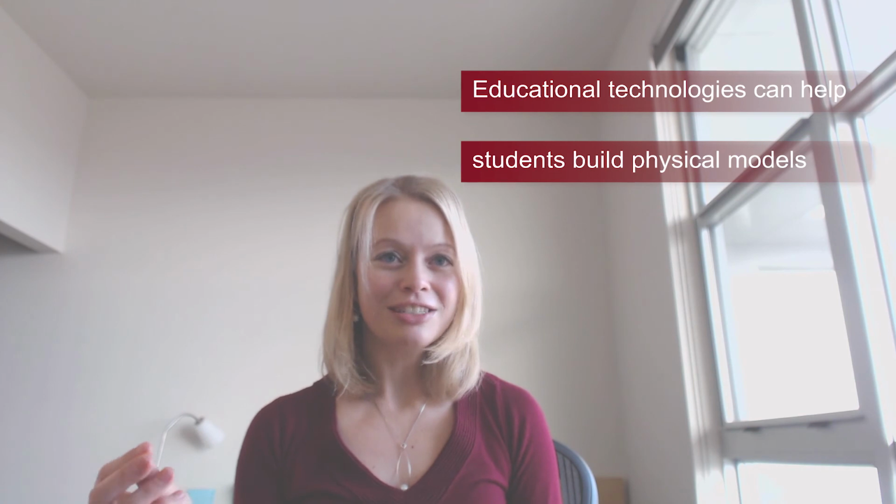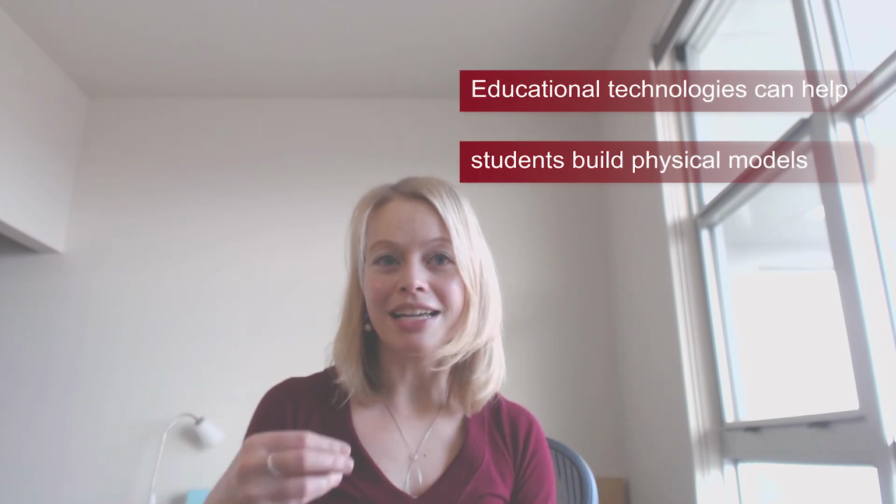We're still working on this, but the plan is that once we have trained the algorithm, we can integrate it into CamTutor and use that to give students feedback on their physical shell models. So that allows us to integrate physical models into educational technologies that can give adaptive feedback and guidance for students to build models.